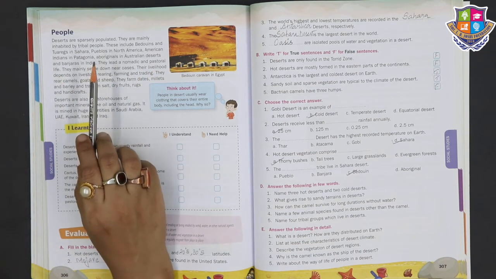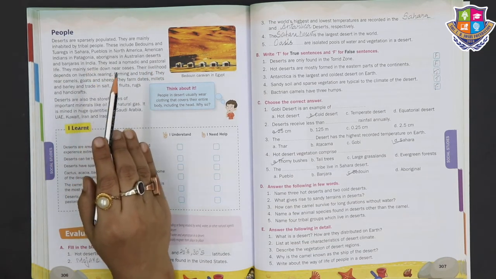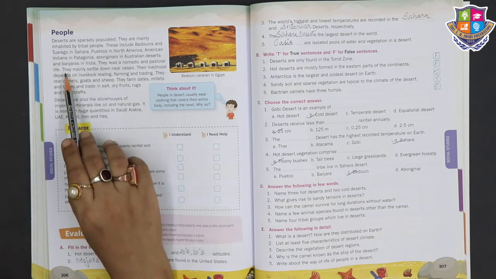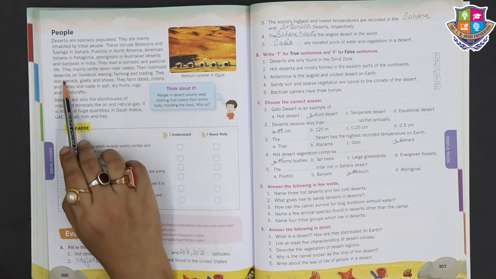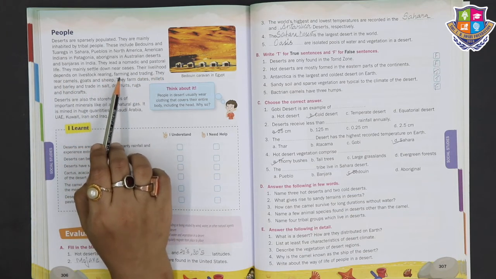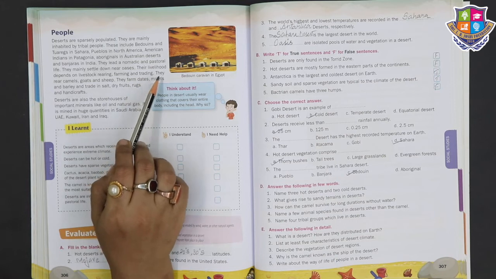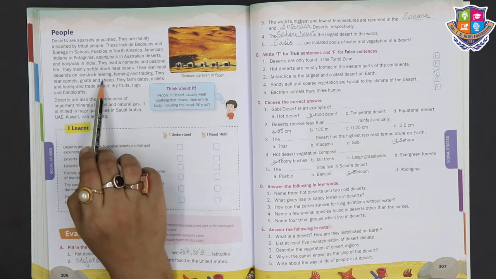Nomadic means moving from one place to another. They mainly settle down near oases. Their livelihood depends on livestock rearing, farming, and trading. They rear camels, goats, and sheep.